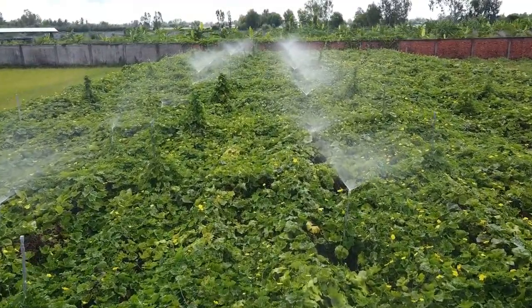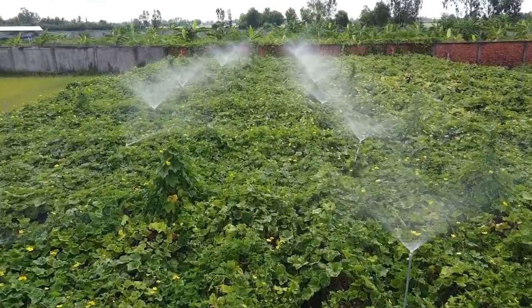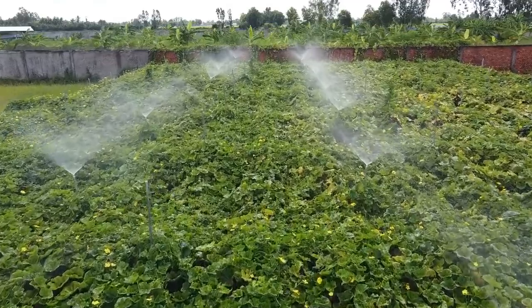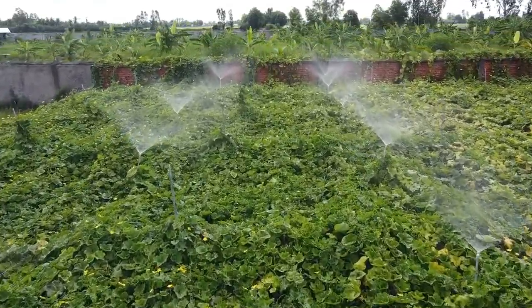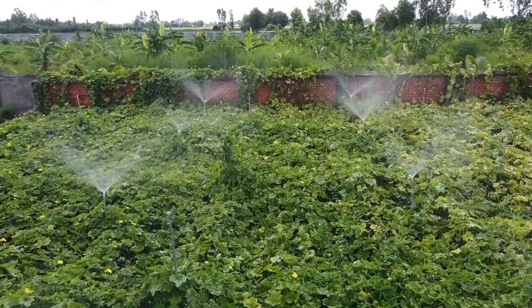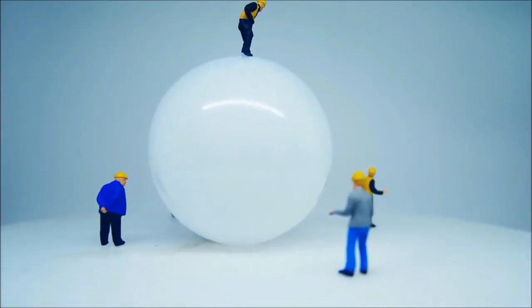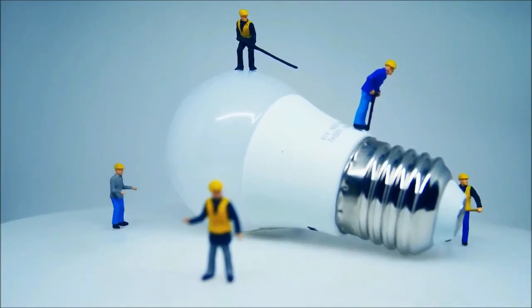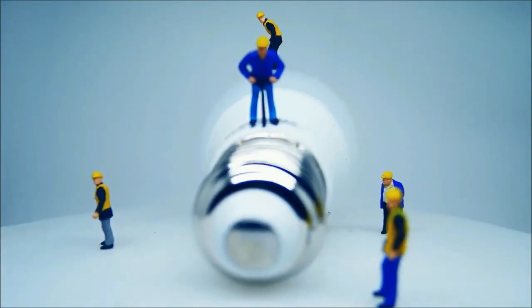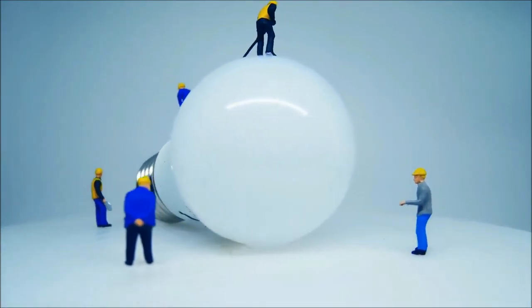We need to reduce water waste, because the more water we use, the more heat and energy is required while using the water. We need to replace our electric bulbs with LEDs because they consume less energy and give more light.